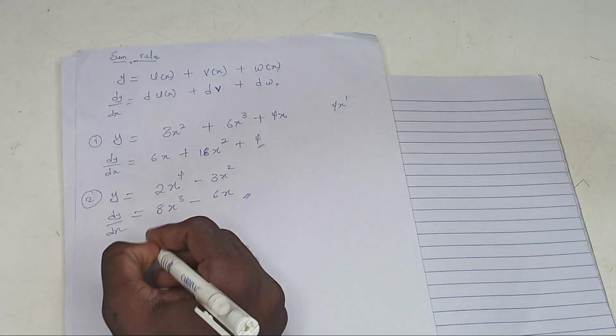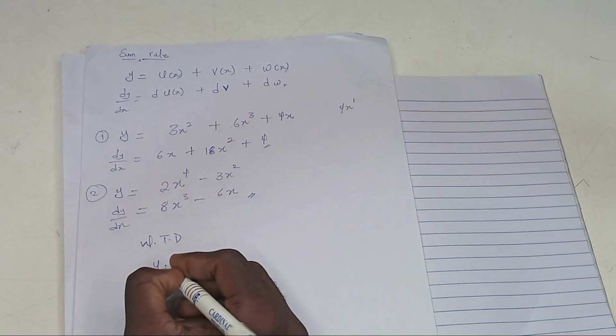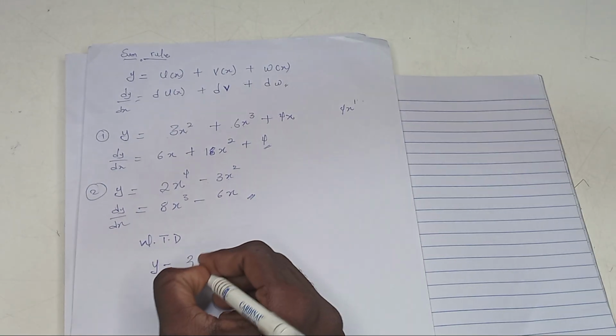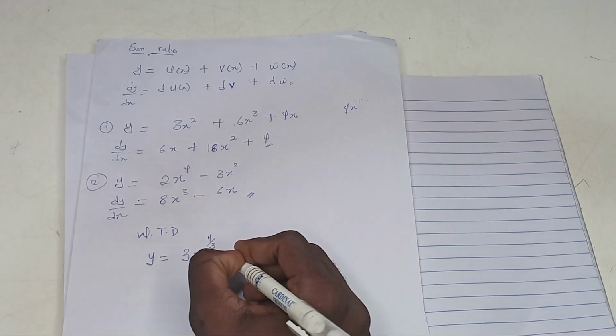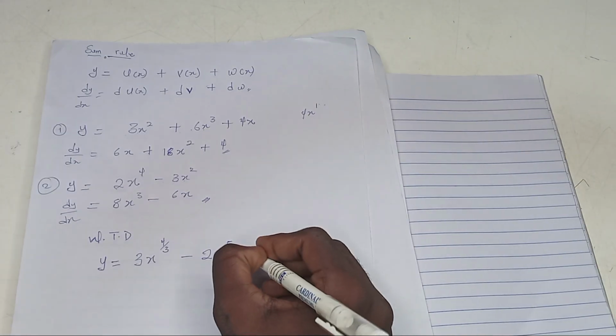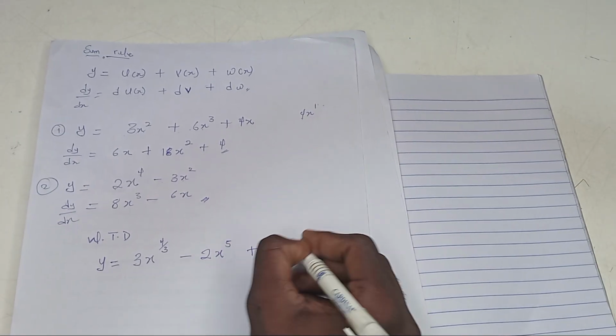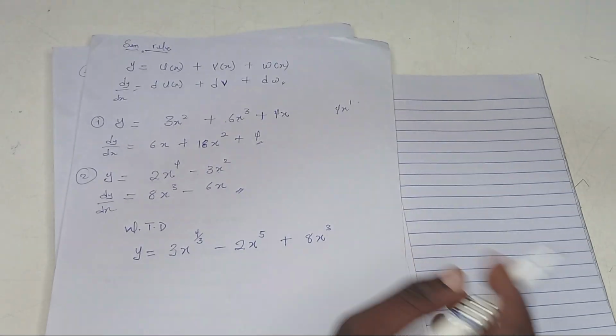Good. So work to do for you. Y is equal to 3x raised to power 4/3 minus 2x^5 plus 8x cubed. Ensure you put down the answer in my comment section.